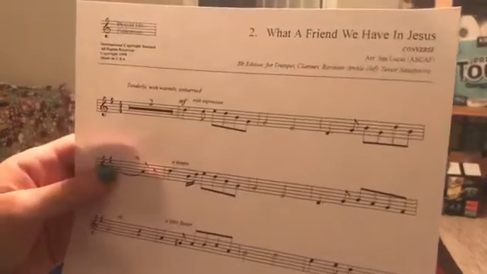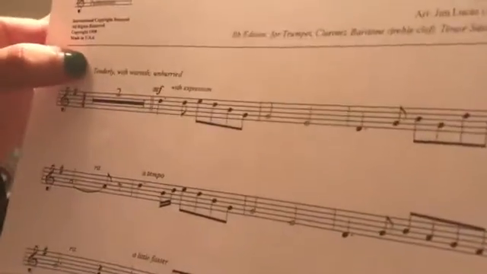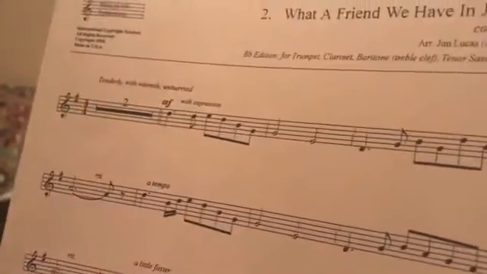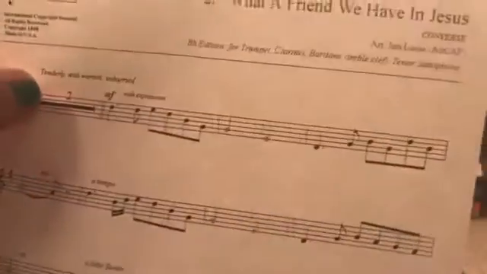On most music, you will find the tempo marking written in the top left-hand corner of your music, right at the beginning. Now, this example is a little bit broad. It says tenderly with warmth, unhurried.